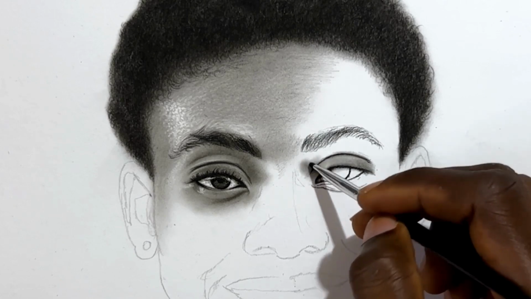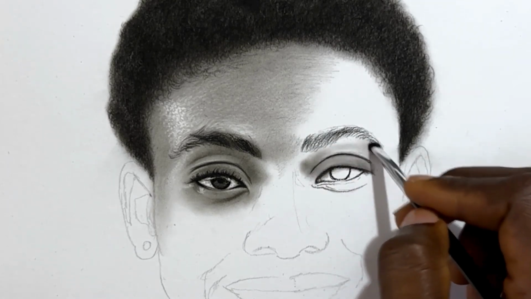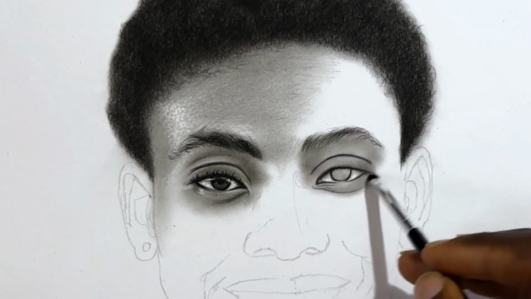And that's how I create realistic eye and skin texture in my portrait drawings.